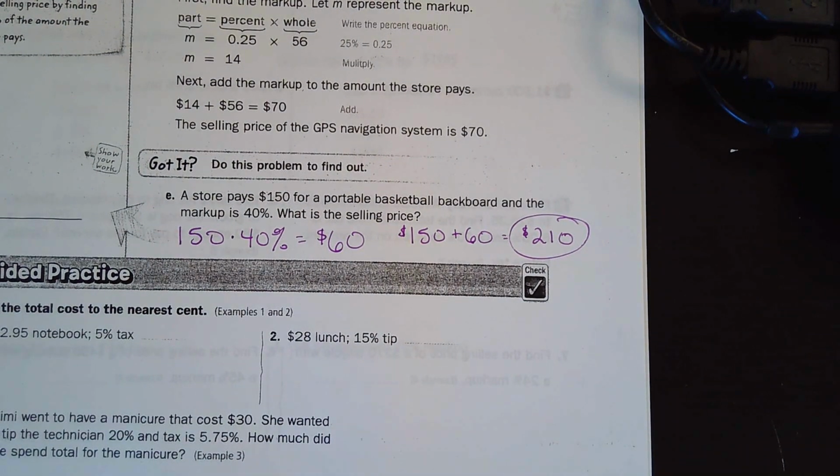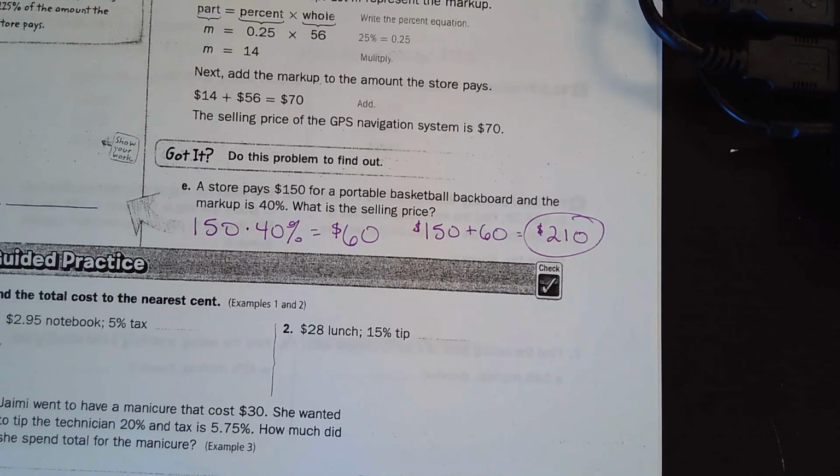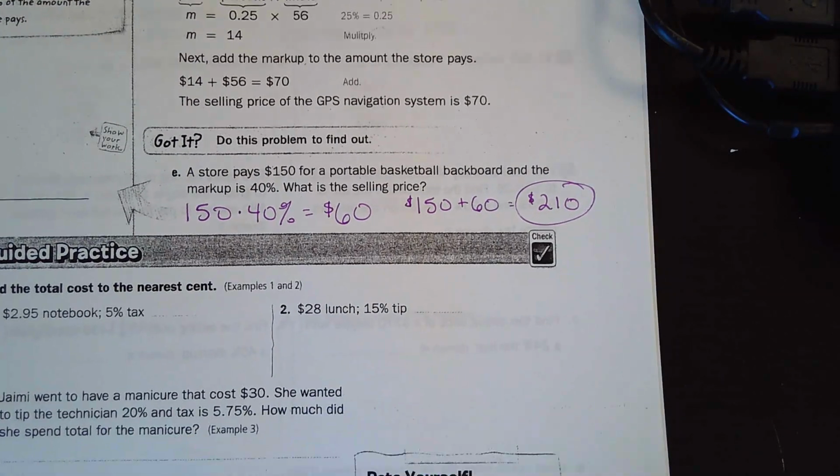Yes? That makes sense, right? So that's how businesses make money, because then you have to pay rent and the electric bills and all that, unless you run a home business out of your bedroom selling things. Garage, maybe? I don't know.